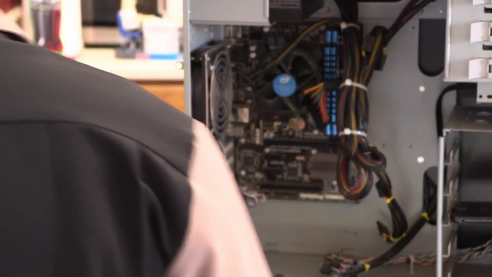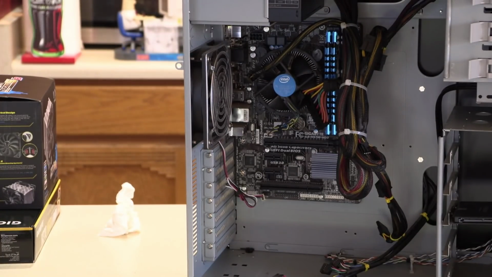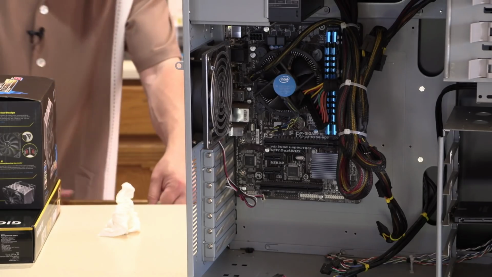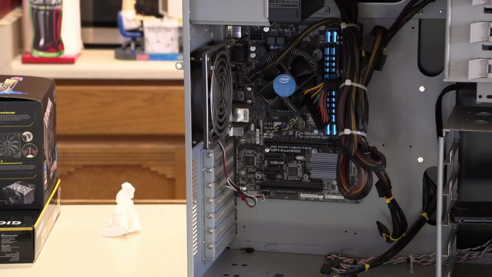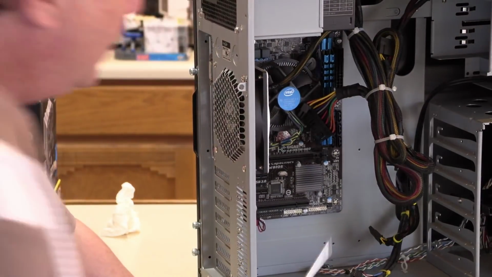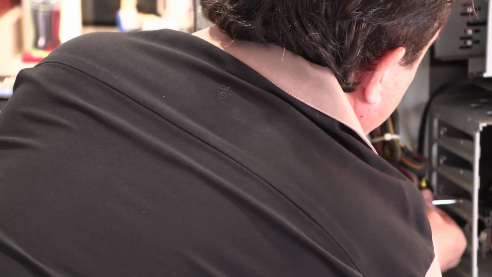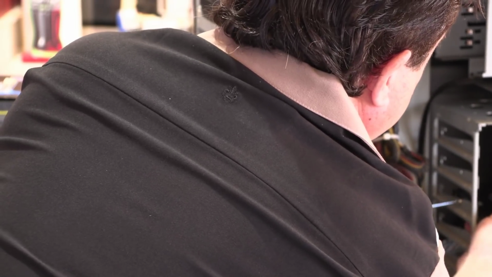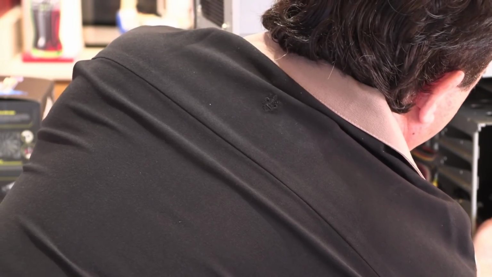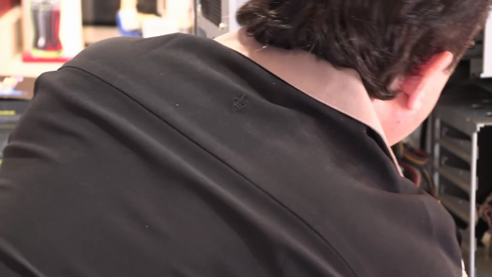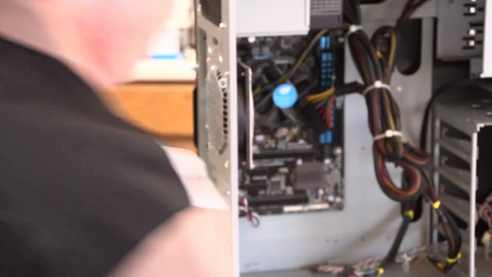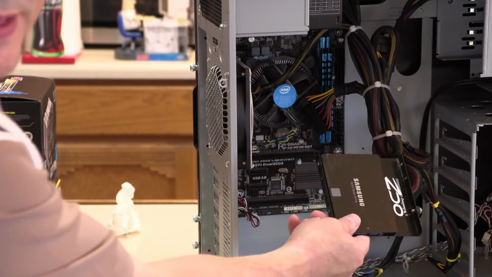Times like that, I've got to use the manual screwdriver to get in there to take that drive out, which I have somewhere in my, there we go, that's how to do it. So all I need to do is take this screw out right here. That's it. That's the drive.